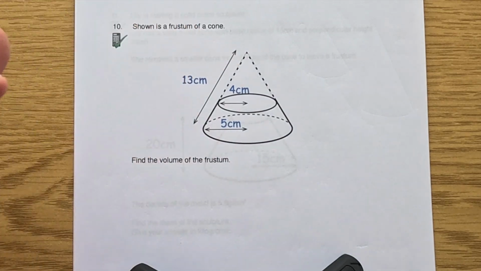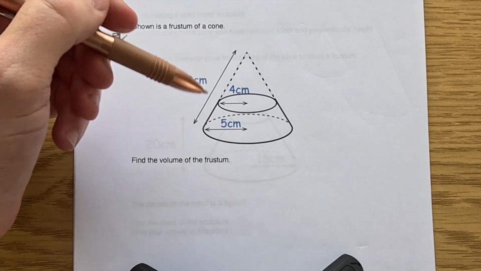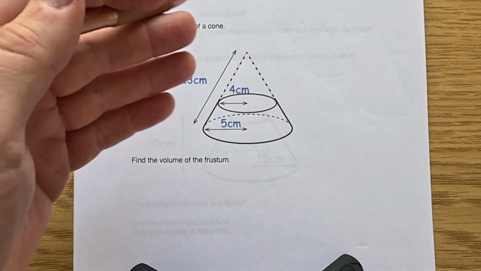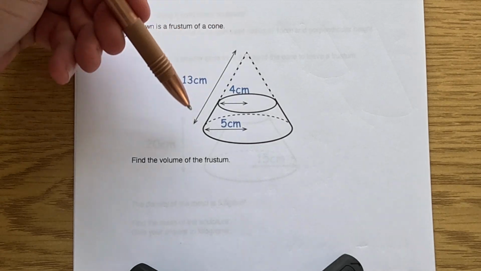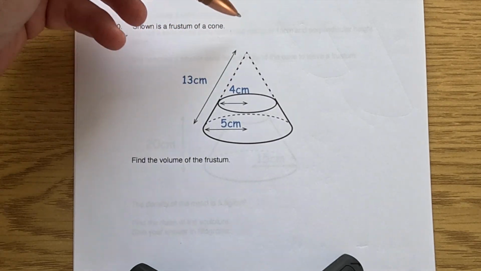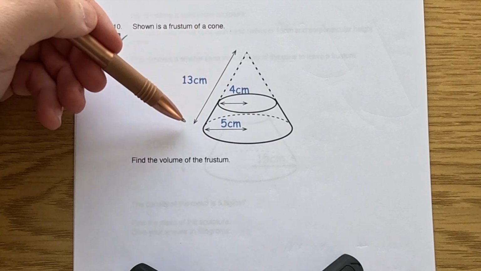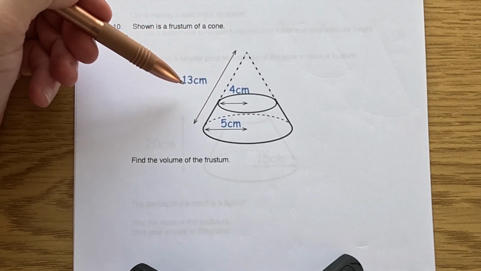Now this question is a little bit different from the ones we've looked at so far, because in the questions we've had so far, we've been dealing with the perpendicular height. The question has quite often given us the perpendicular height, but here we're actually told the slant height. The slant height of that original cone, so that diagonal length there, is equal to 13 centimeters.